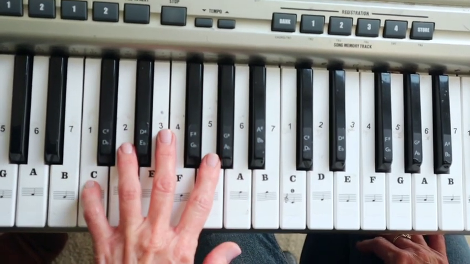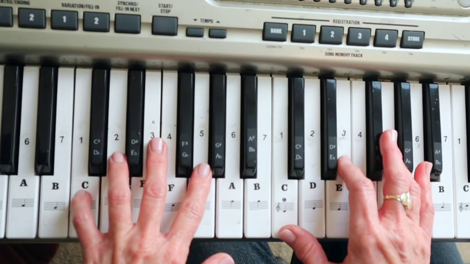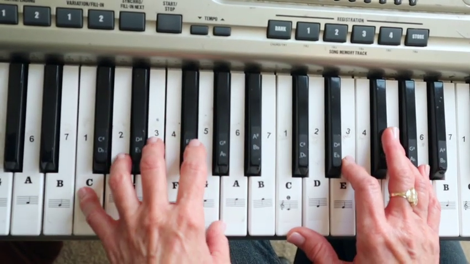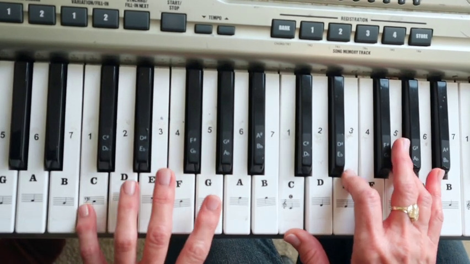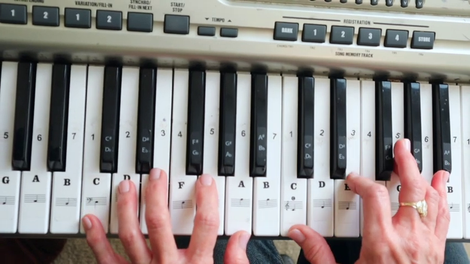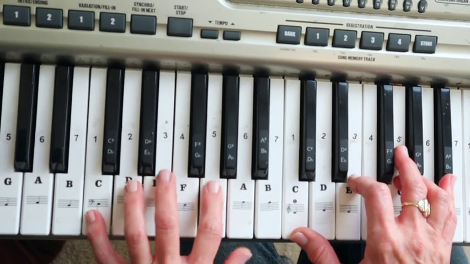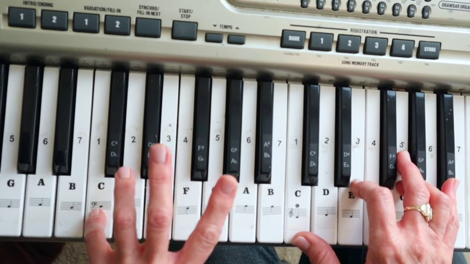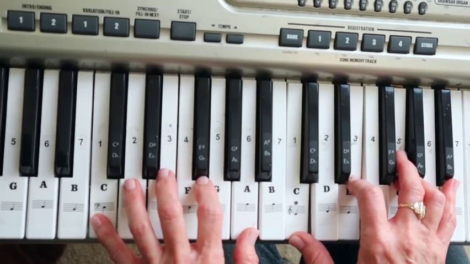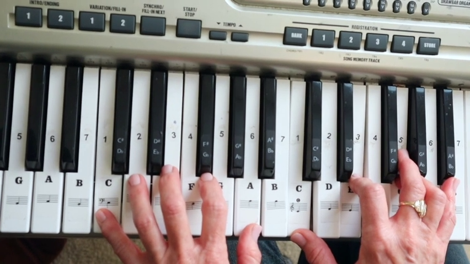So if you're playing a 1 chord, you play it with your right hand playing the same chord. So let's say there are 4 beats in a measure. So it would be 1, 2, 3, 4. I'm playing the chord that we just talked about with my right hand and the same note with the left. 1, 2, 3, 4.